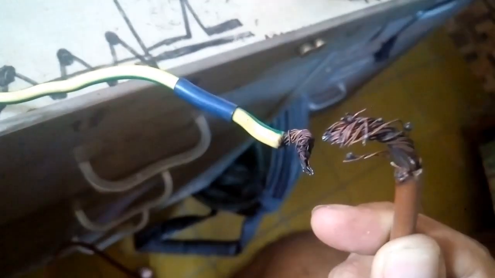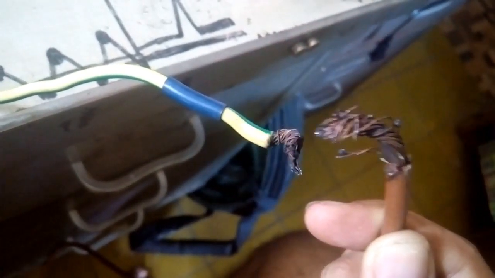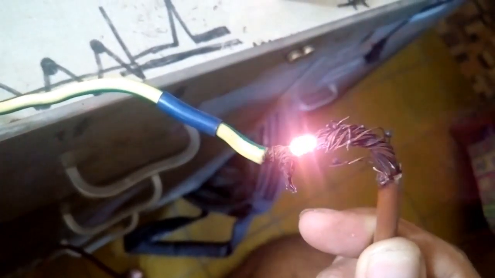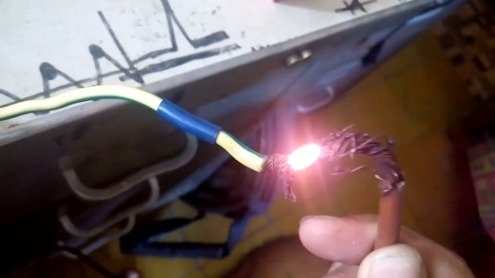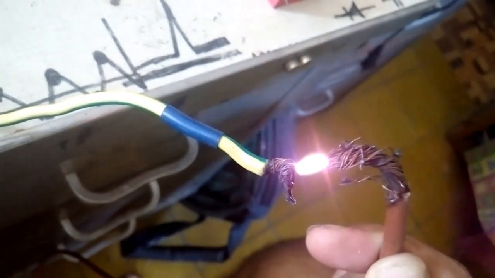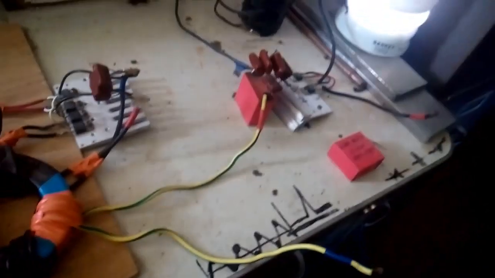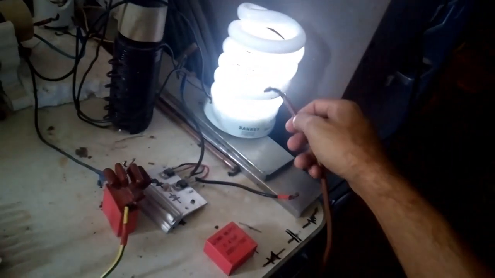Let's see what I can do on the focus. This burns a hole. It doesn't shock you, but it burns. But the moment it gets into the capacitors, it will shock you to death. That's for sure. Yep.